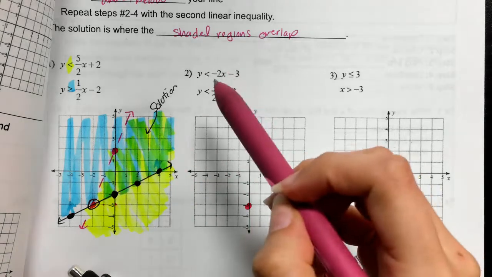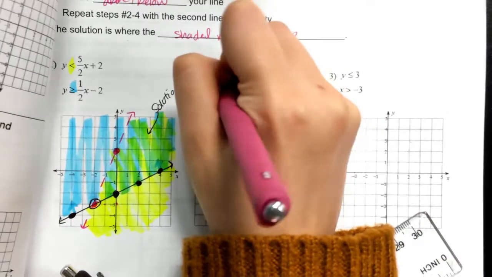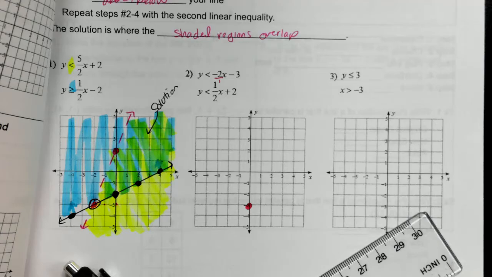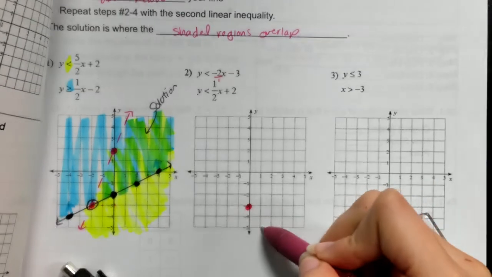My slope is negative 2. However, I always like to make whole numbers into fractions, so I know my rise over run. So down 2, right 1. Down 1, 2, right 1.